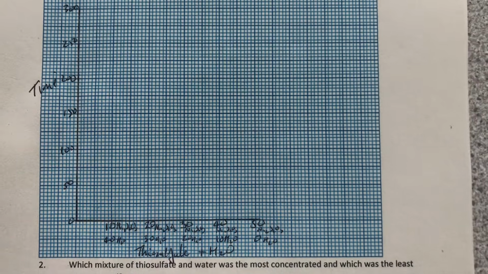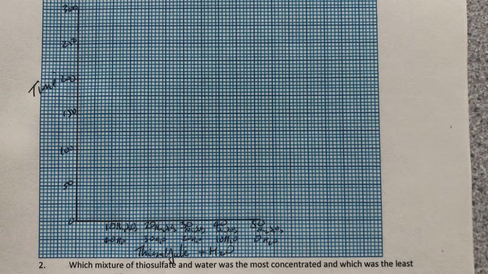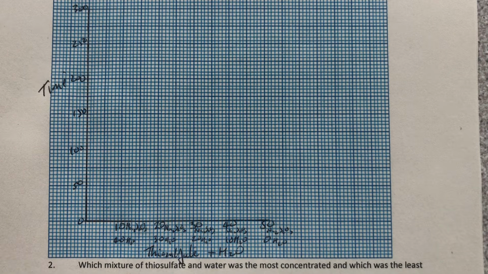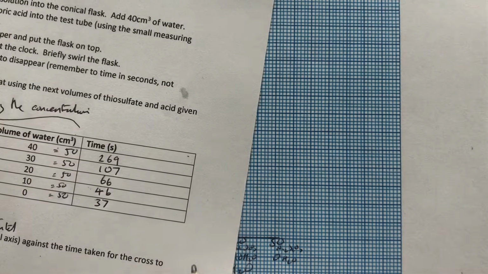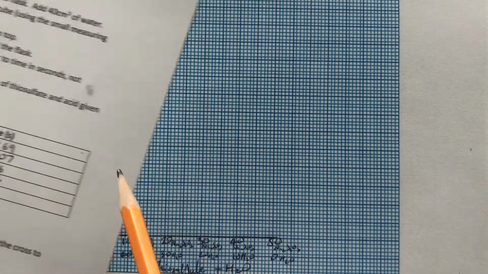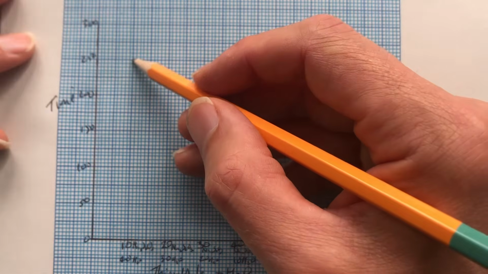Now I've already labelled up some axes for you. I've got the thiosulfate and the water down here. I've got the time up on that axis there. Now it's important we plot our graphs with pencil, and we take our time and we find out exactly where these crosses go. Okay, so the first one was 269 seconds for the 10, so there's our 10 there, and here's our 250.